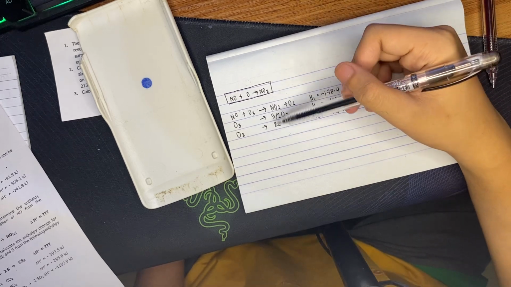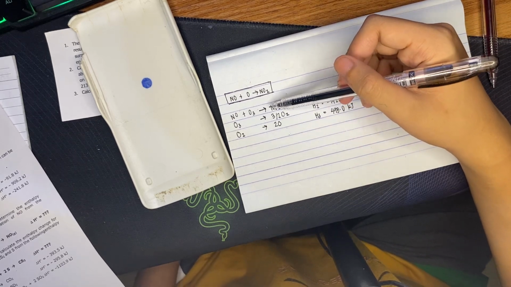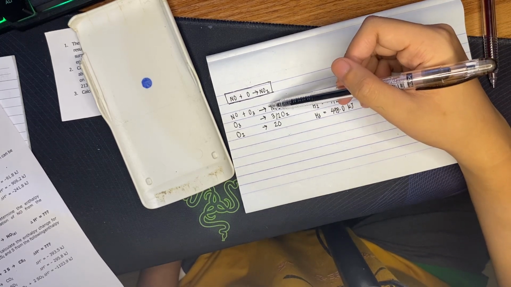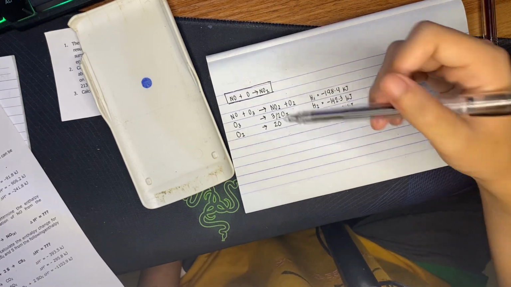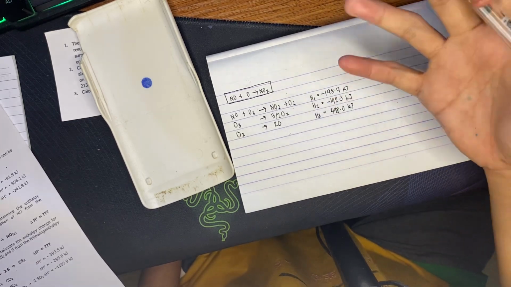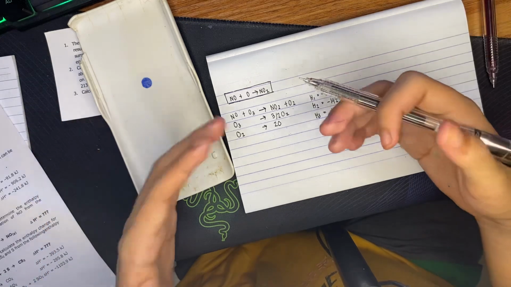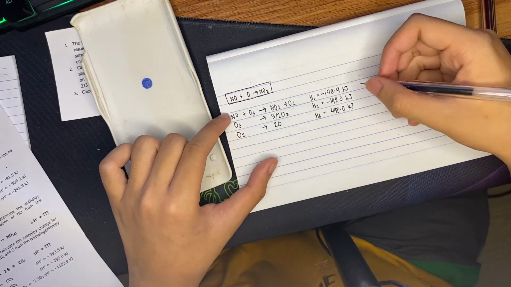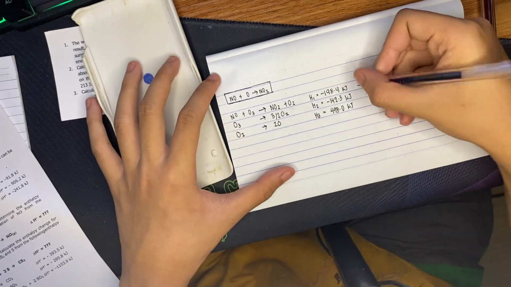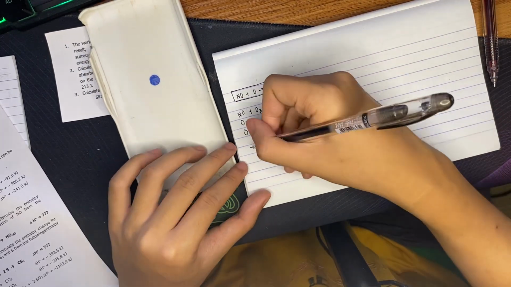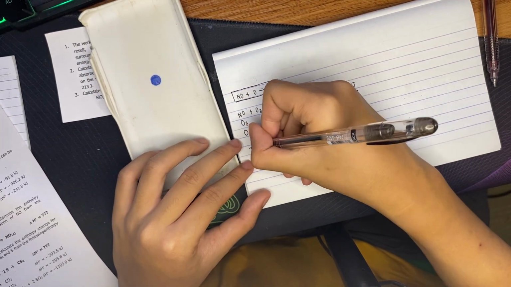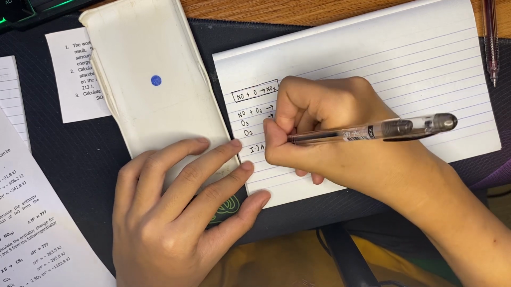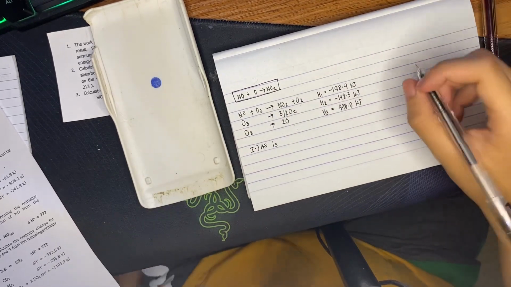Now, if we look at the other equations, equation number 1 is the only one that contains NO, and in the rest there's no NO present. So in this case, we'll let step 1 be as is. Let equation 1 be as is. So step 1, this is as is.